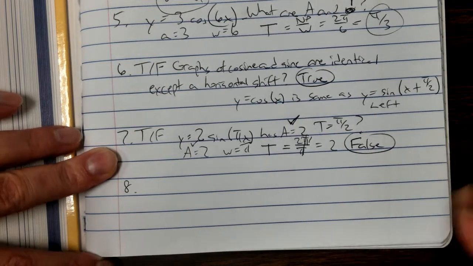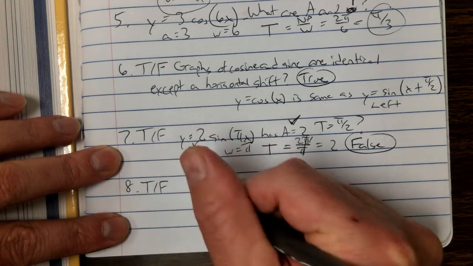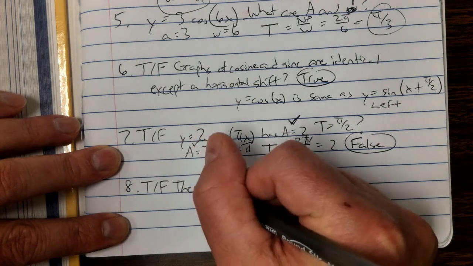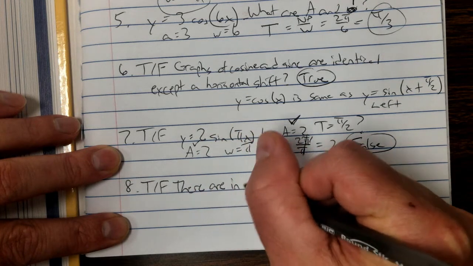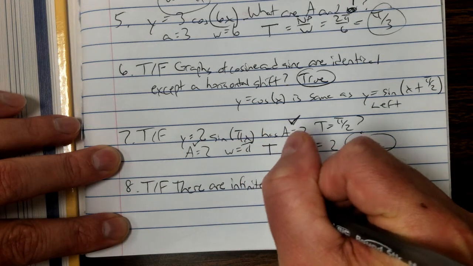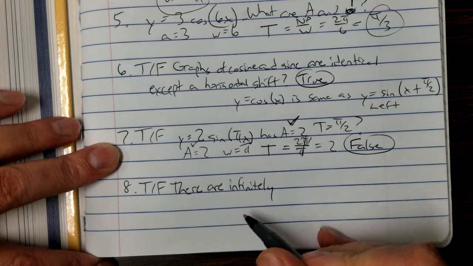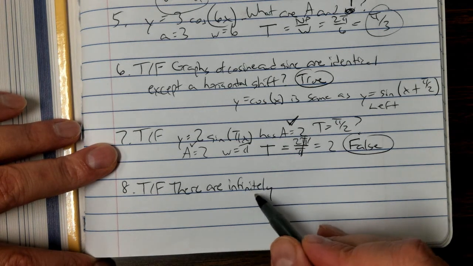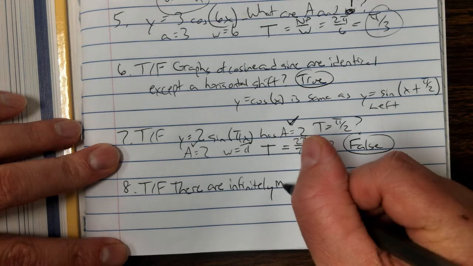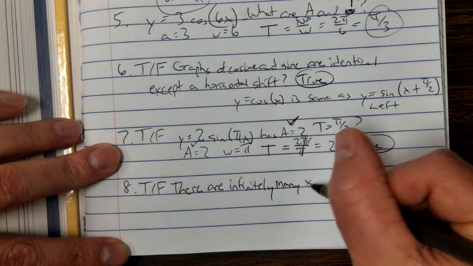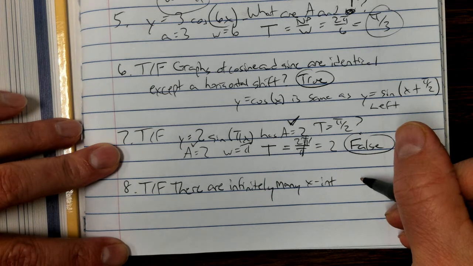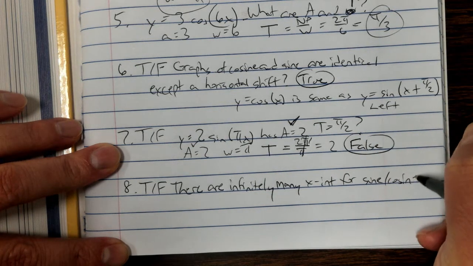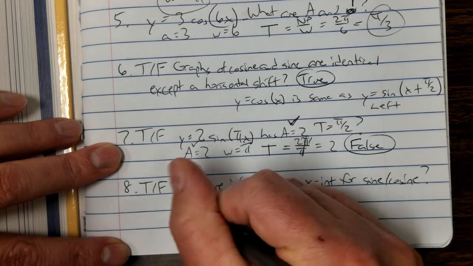And number 8, another true-false question, which says there are infinitely many, by the way, the spelling of infinite doesn't have an A in it, infinitely many x-intercepts for sine and cosine. This one is true.